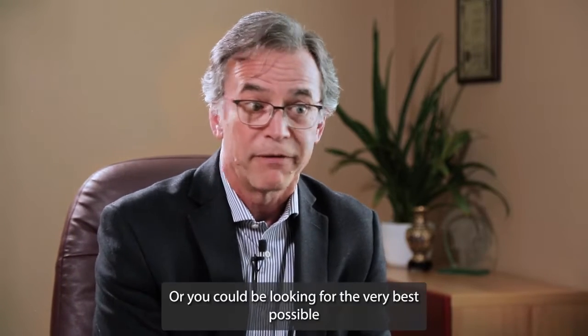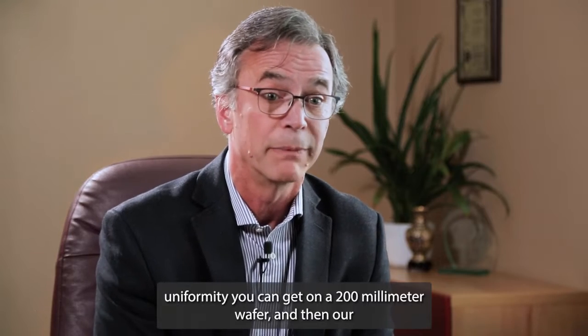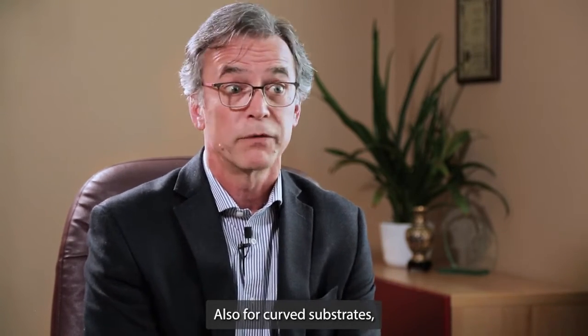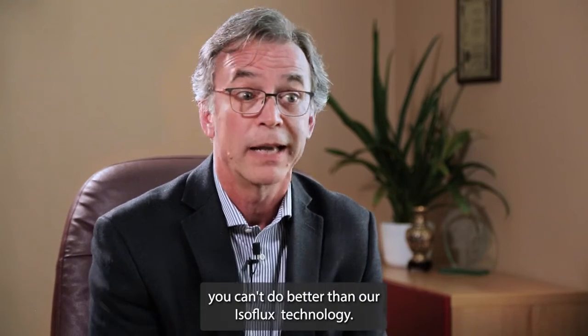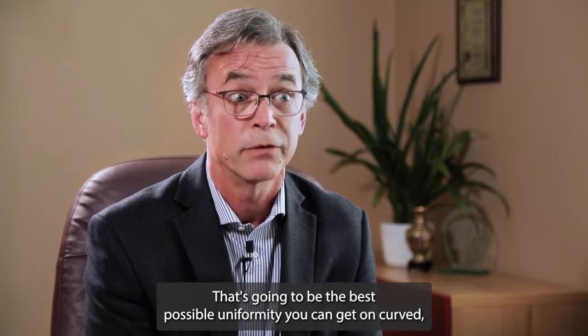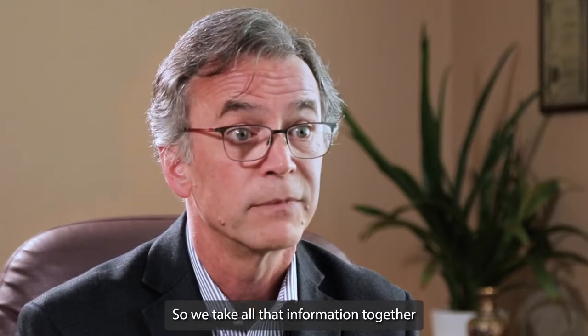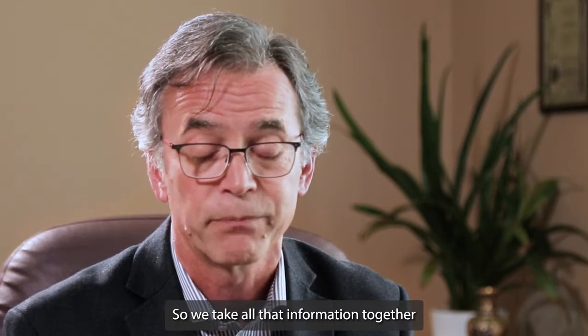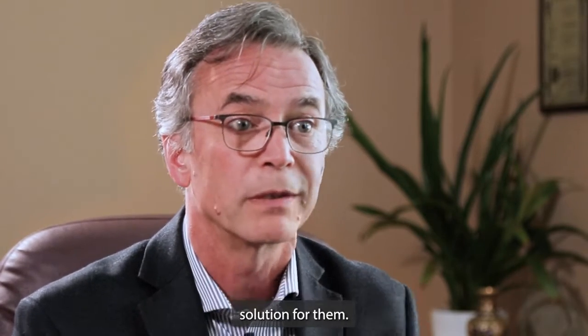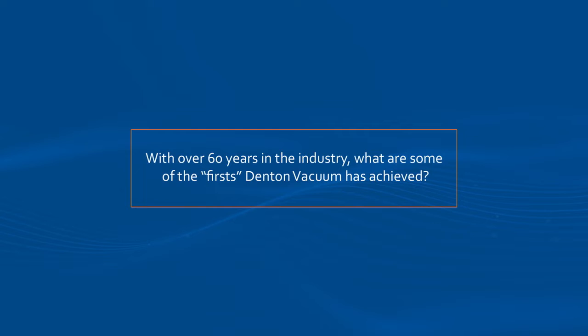Or you could be looking for the very best possible uniformity you can get on a 200 millimeter wafer, and then our Isoflux might be appropriate. Also for curved substrates, you can't do better than our Isoflux technology. That's going to be the best possible uniformity you can get on highly curved substrates. So we take all that information together that we've developed with the customer, and then we come up with the appropriate solution for them.